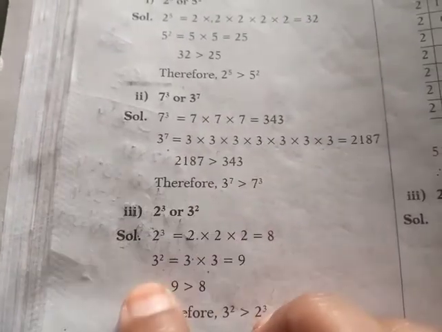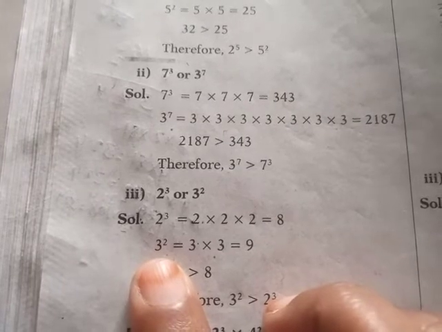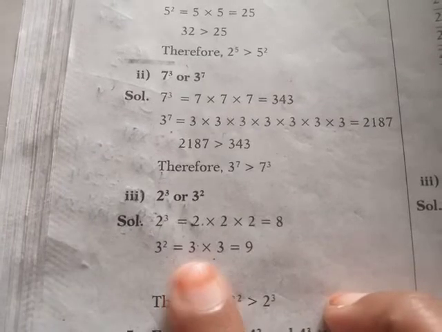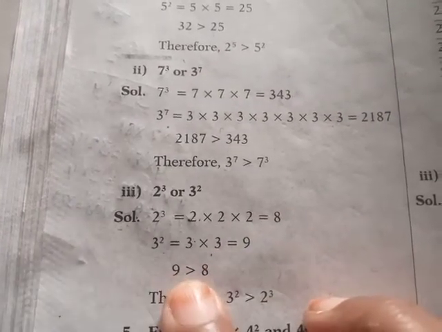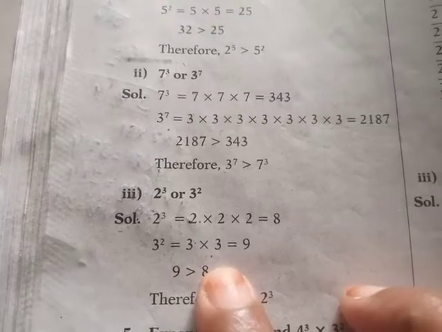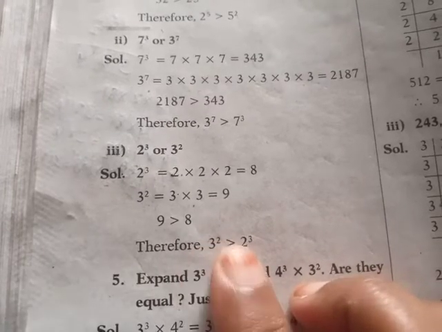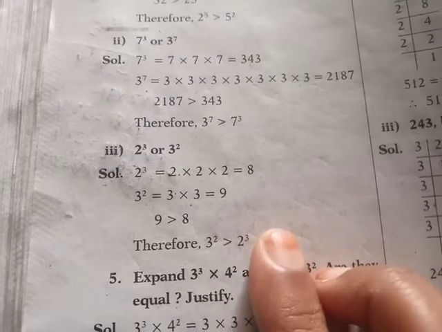ఇప్పుడు ఇది ఈ నెంబర్తో చేద్దాం. 3 to the power of square is equal to 3 into 3 is equal to 3 3s are 9. 9 greater than 8. Therefore 3 to the power of square greater than 2 to the power of cube.